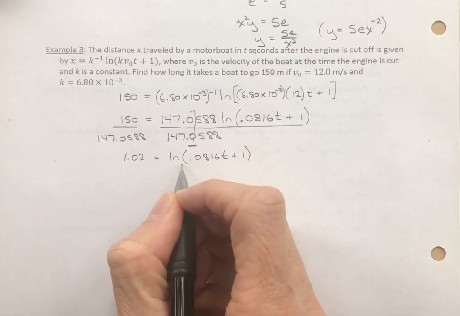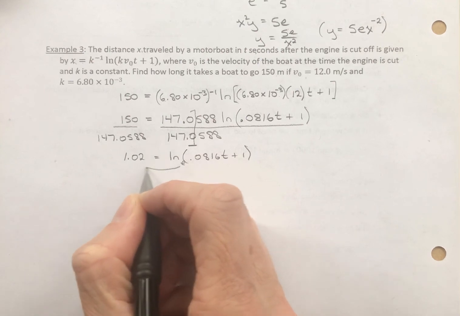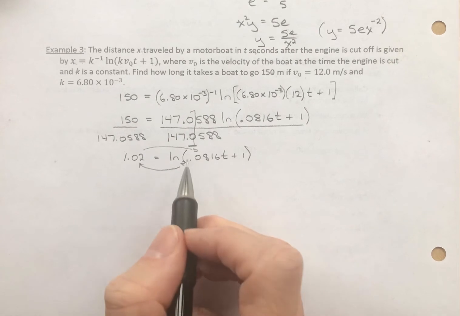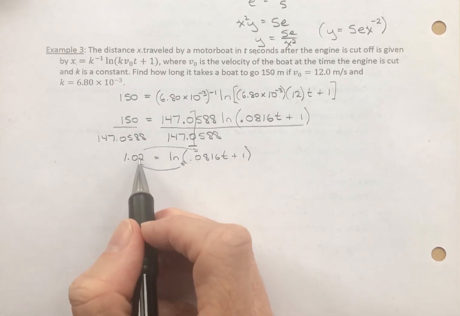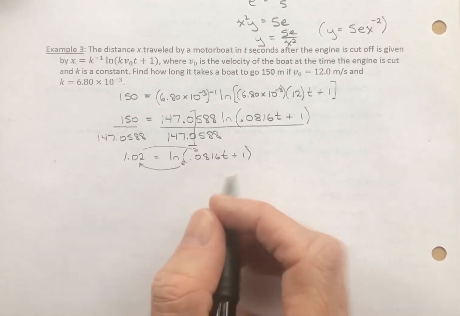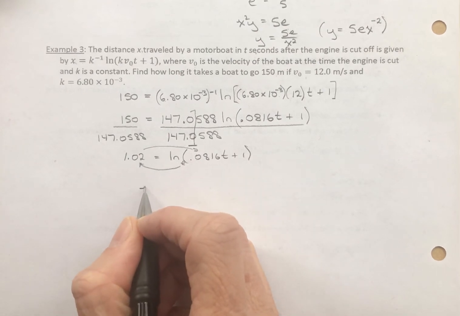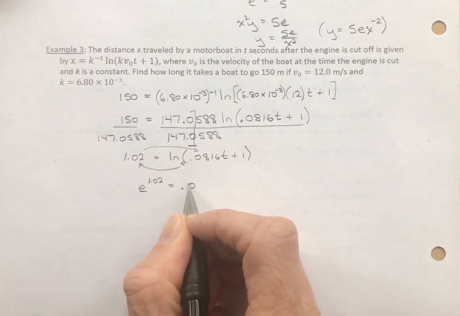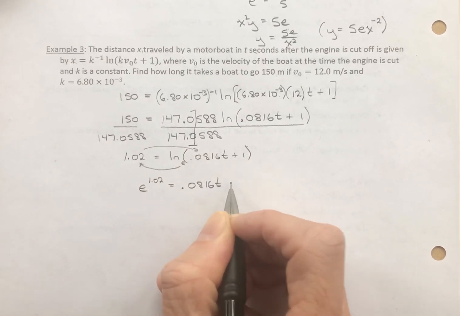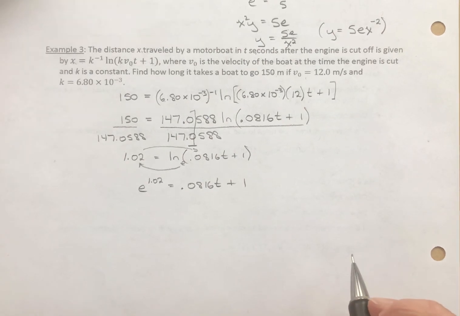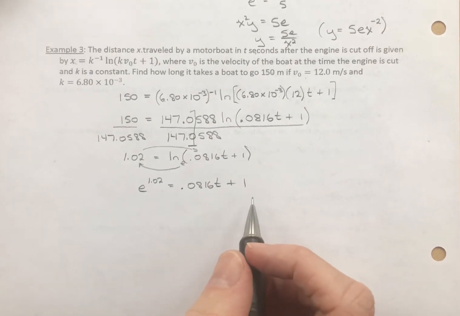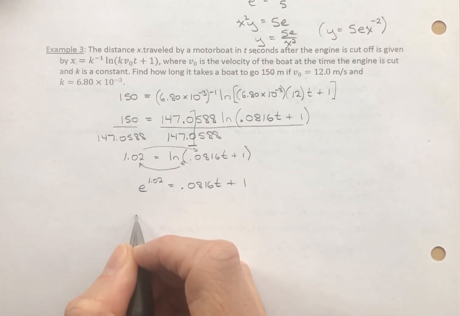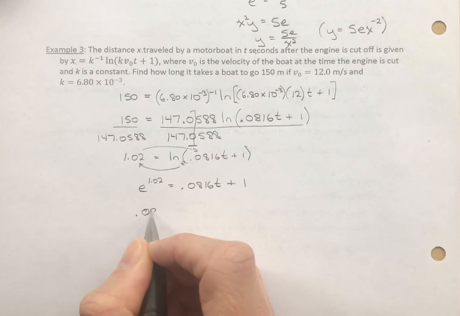I'm going to go the other direction with my circle. Remember, there's an e here. E to the exponent equals the argument. I went in the reverse order, but I still started from the base to the exponent equals the argument. So let's see here. E to the 1.02 is equal to 0.0816 times t plus 1. And now I can finally get at t. Not too bad. I'll subtract 1 from each side. And I'm going to rewrite it with the variable term on the left.